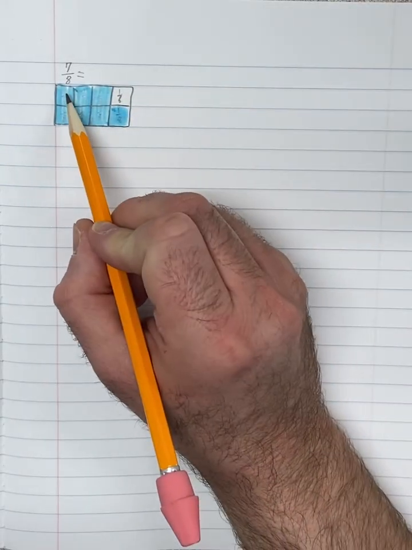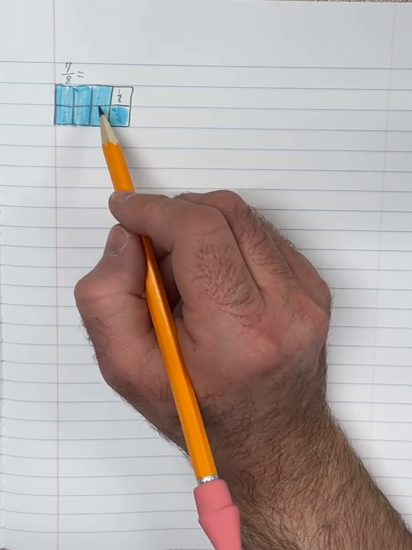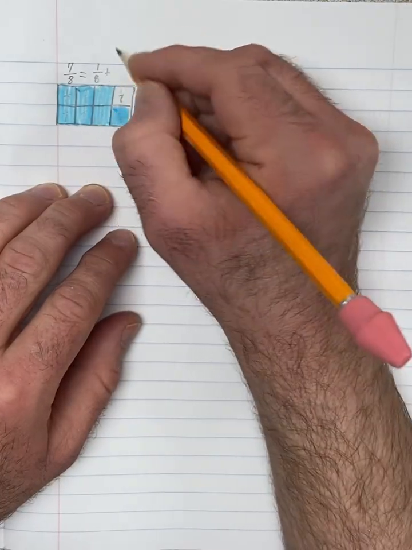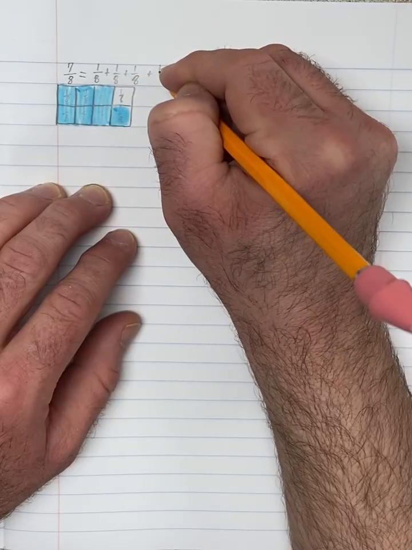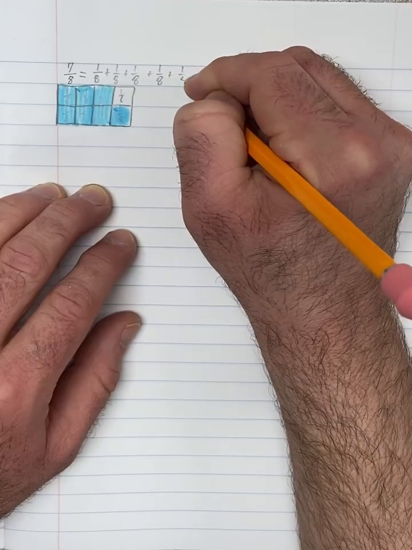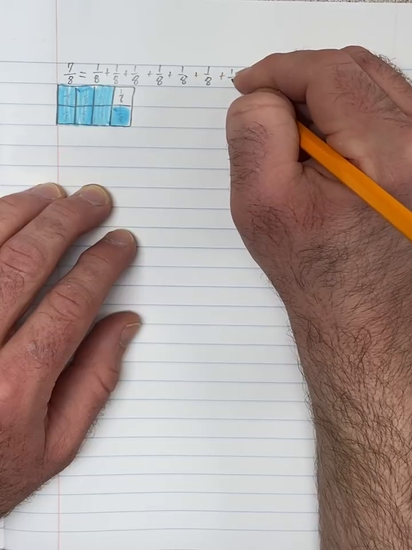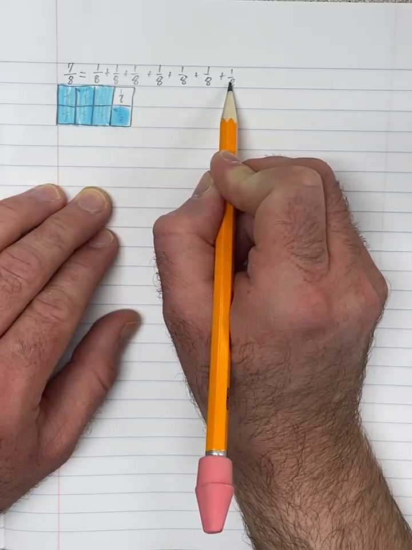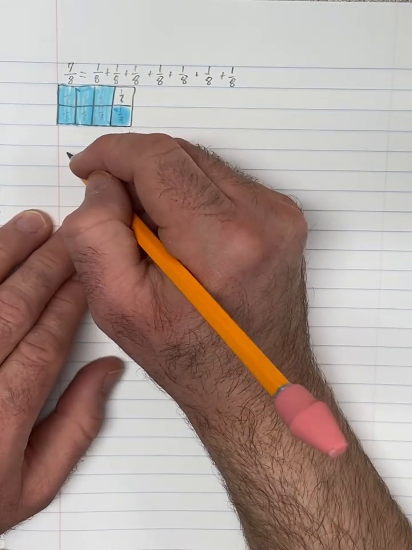Now, how many 1/8 pieces do we have that are shaded blue? 1, 2, 3, 4, 5, 6, 7. So if we add 7 1/8 pieces, one, 2, 3, 4, 5, 6, 7. 7 1/8 pieces equals 7/8. Let's look at a few more examples.